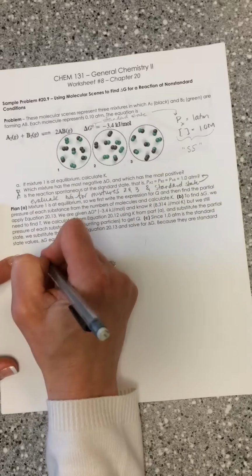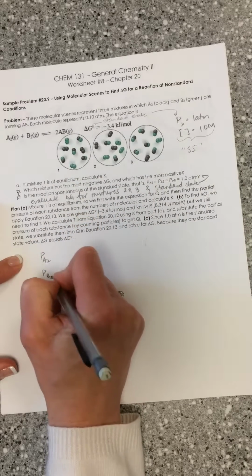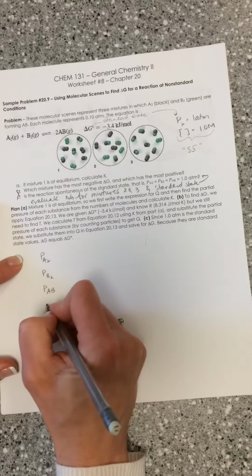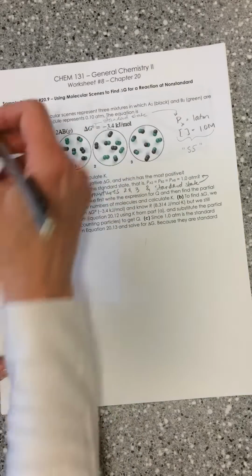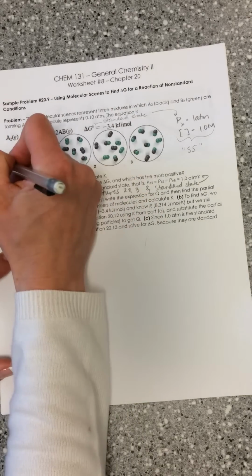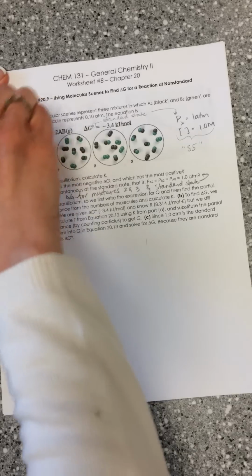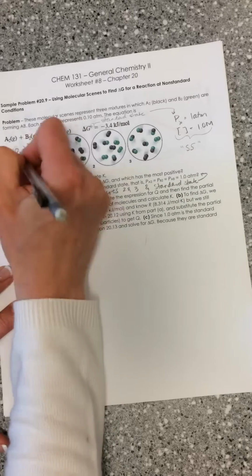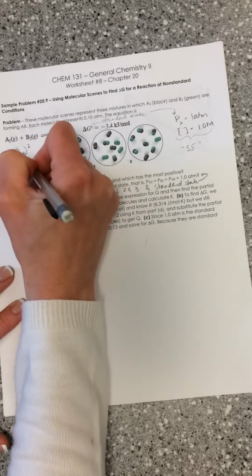So I'm going to write the partial pressure of A2, partial pressure of B2, partial pressure of AB, and then we're going to calculate Q from this. Right, so here's our reaction. If we're going to write Q, we do partial pressures here: the partial pressure of AB squared over the partial pressure of A2 times the partial pressure of B2.